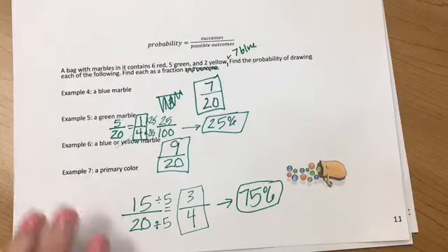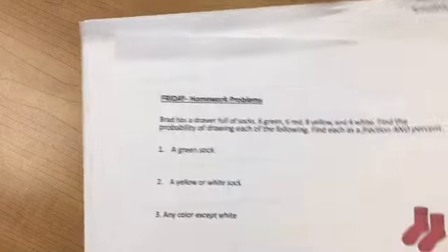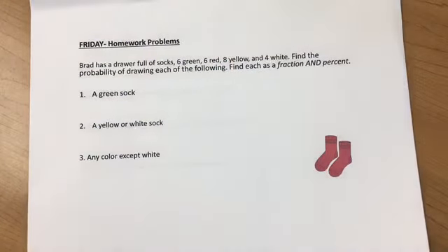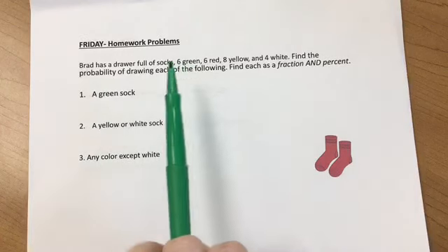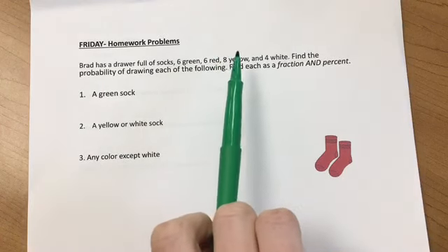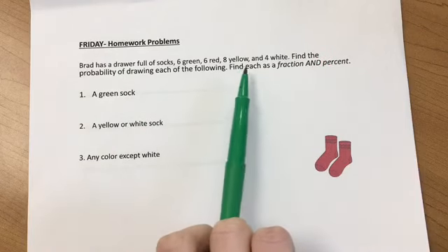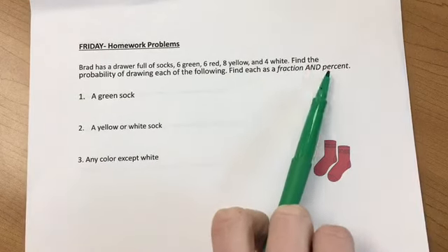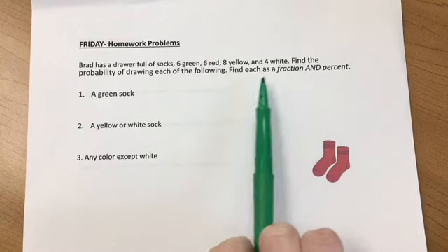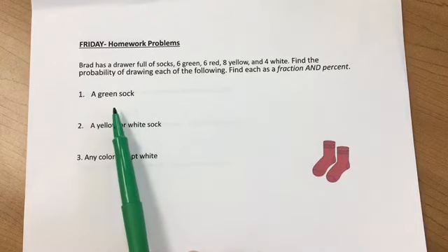All right, so that is our lesson. Let's take a look at our homework. I'll explain the problems and give a few pieces of information. You've made it to the end of the week. So Brad has a drawer full of socks, 6 green, 6 red, 8 yellow, 4 white. Find the probability of drawing each of the following. Find each as a fraction and percent. Now I'm going to adjust this just a bit. Find number 1 as a fraction and percent.